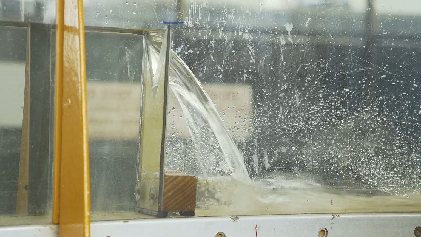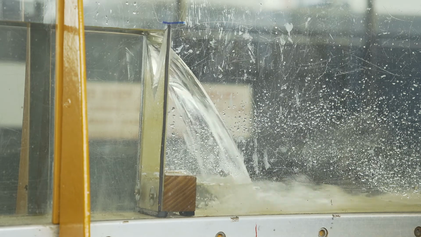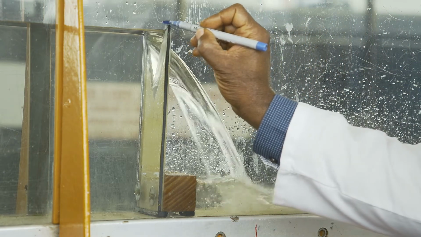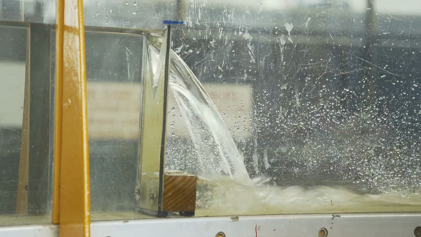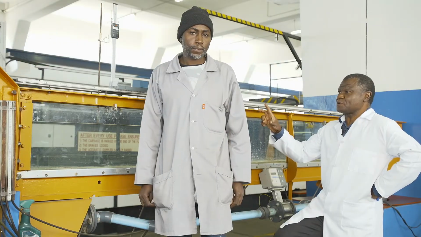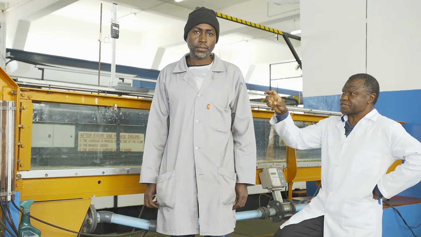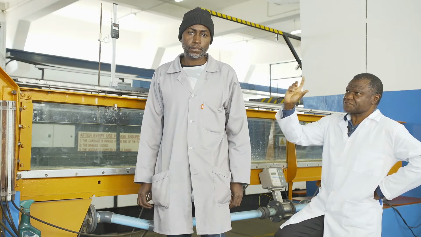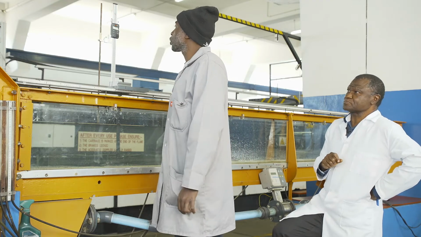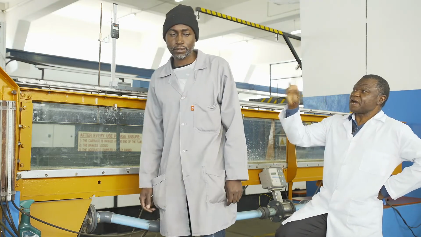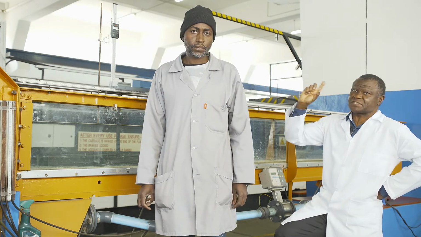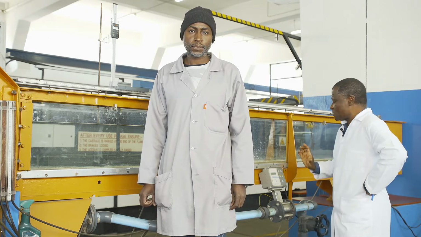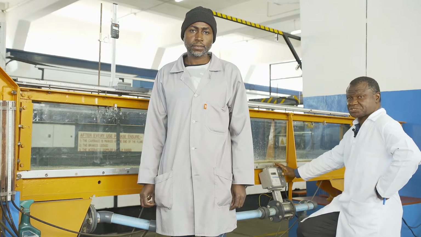The triangular sharp-crested weir accepts a maximum discharge, and that maximum discharge is dictated by the height of the weir above the bottom of the flume. When the flow has stabilized, you should take the water level at the upstream location, and its value is 72.21 millimeters. Furthermore, you should also take the discharge from the discharge meter.